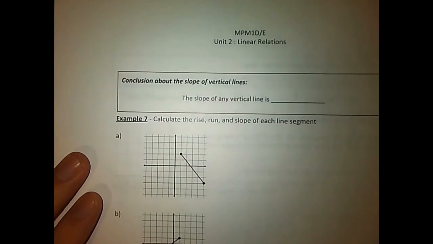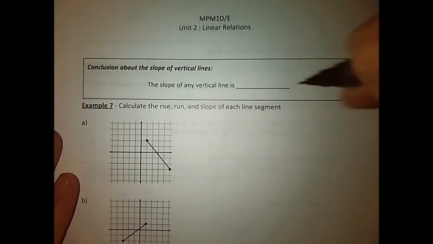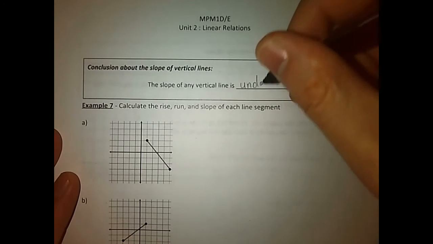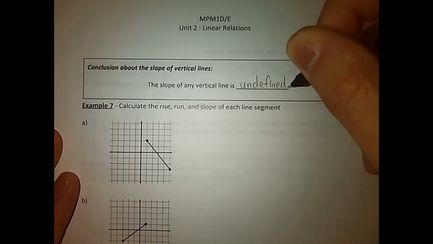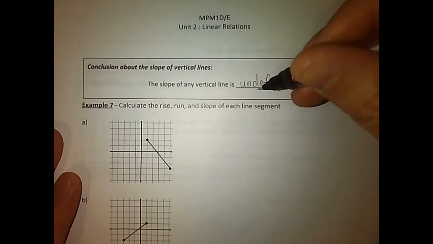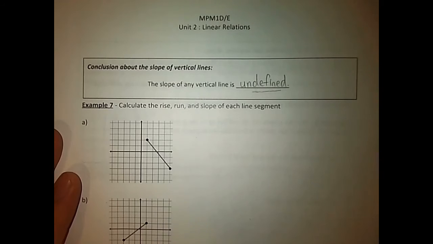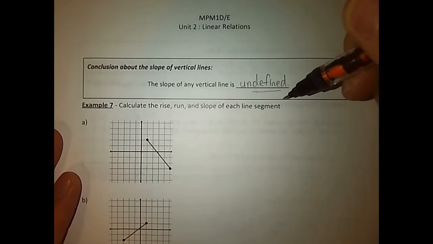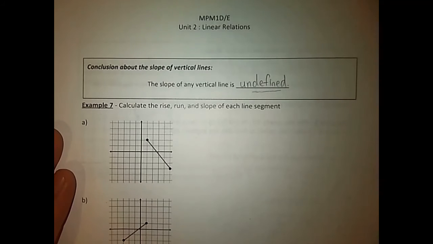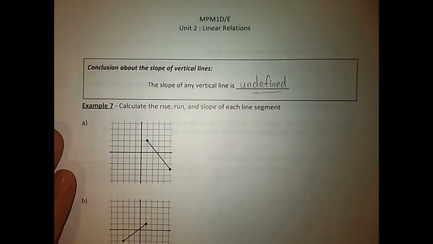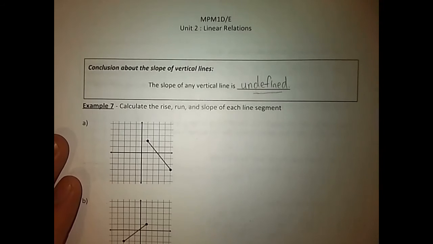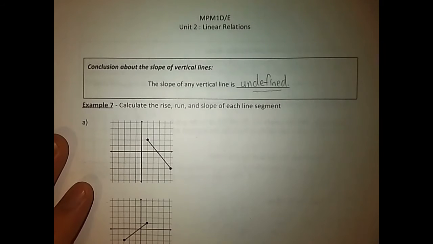Our conclusion about the slope of a vertical line is that the slope of any vertical line is, we say, undefined. Well, what does that mean? Well, if you define something, like in English, it's like you're stating what it means. So something being undefined means we cannot give it a definition. We can't give it a number. We can't say what it is because it can't be done. It doesn't exist. So any slope of any vertical line is undefined. So those are 2 special cases where a horizontal line will have a slope of 0 and a vertical line will have an undefined slope, meaning we can't determine the slope of a vertical line.